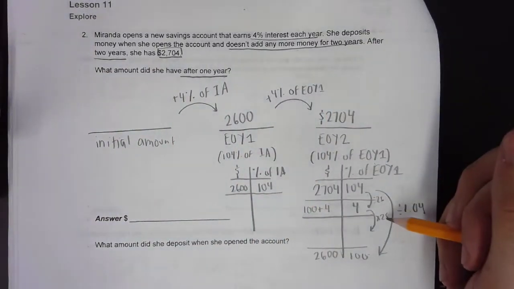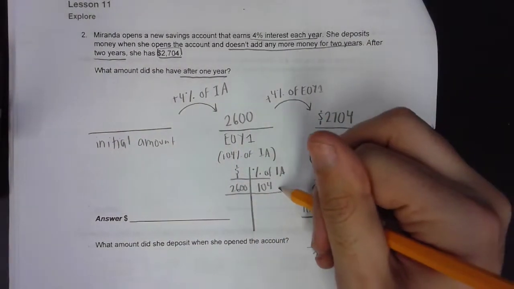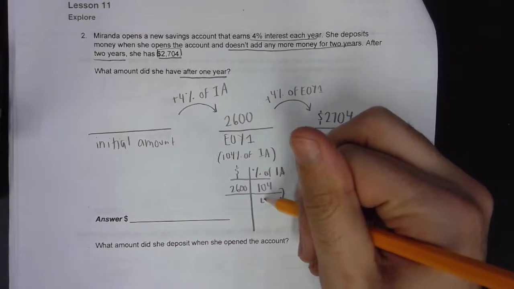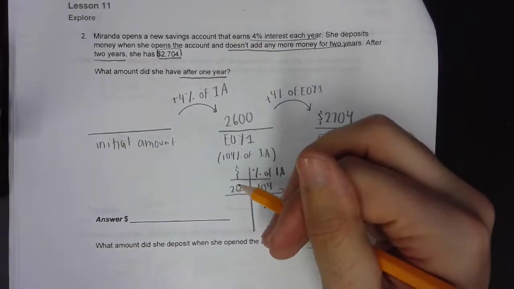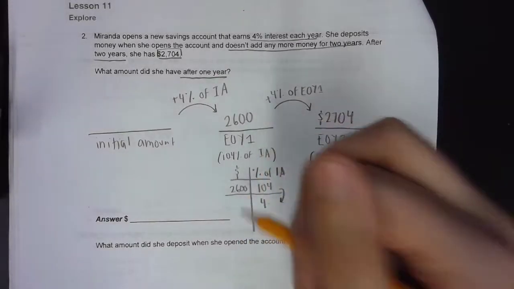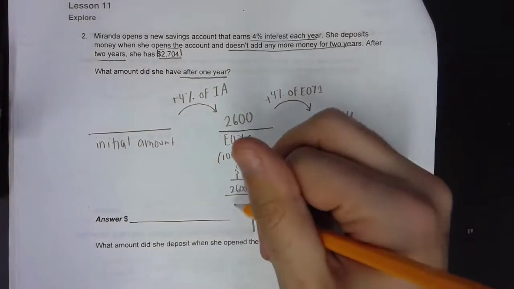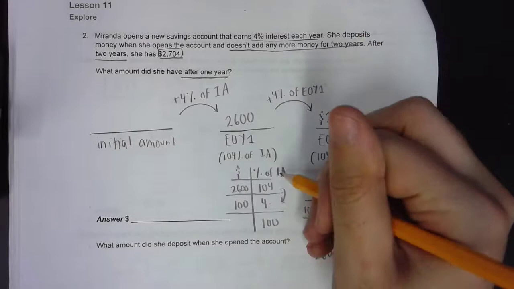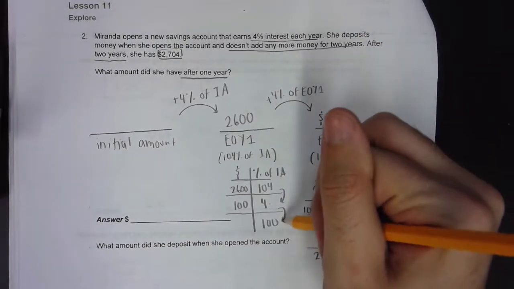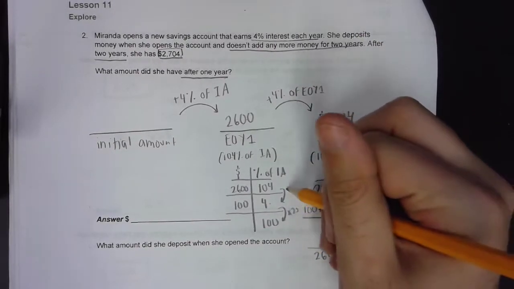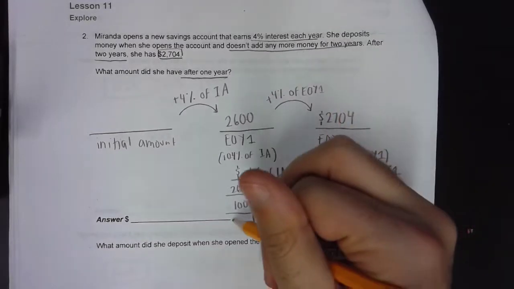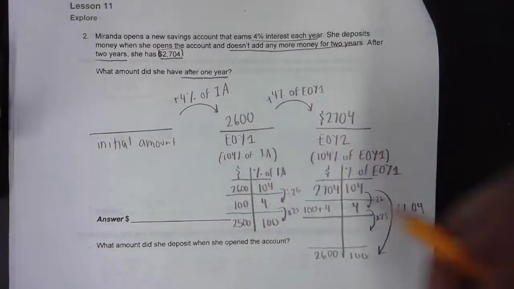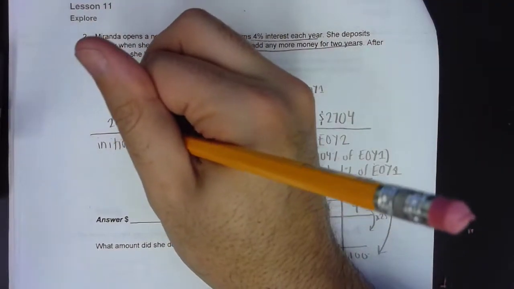And as I did the same strategy that I did earlier, I can divide both sides by 26. I get to the 4%, and 2,600 divided by 26 is slightly easier. We do not need to do a lot of math. We know that it is 100. In order to get to my 100% of my initial amount, again, we will multiply by 25. That will get me to 2,500, which is my initial amount.